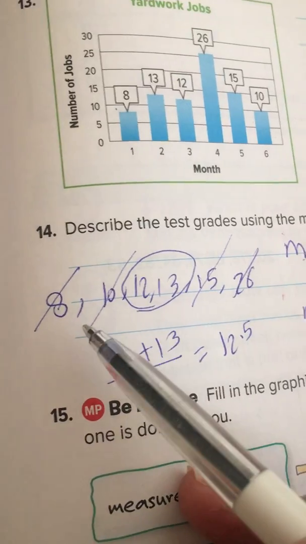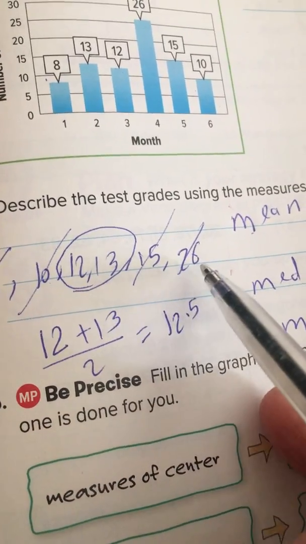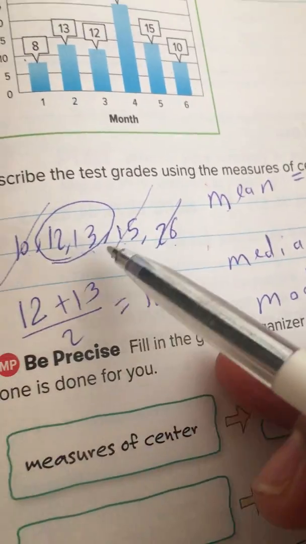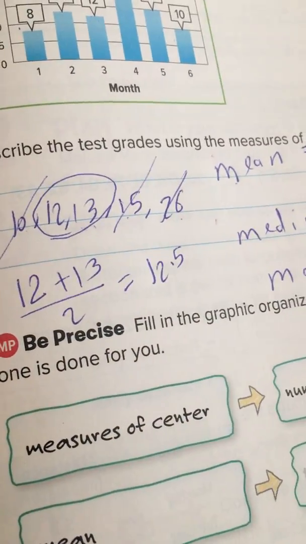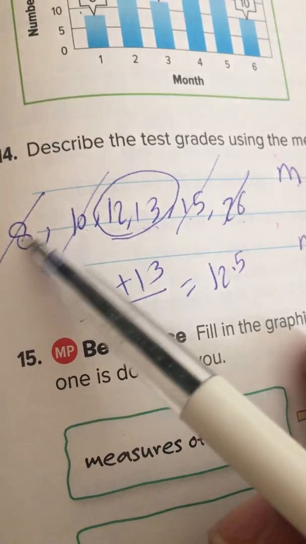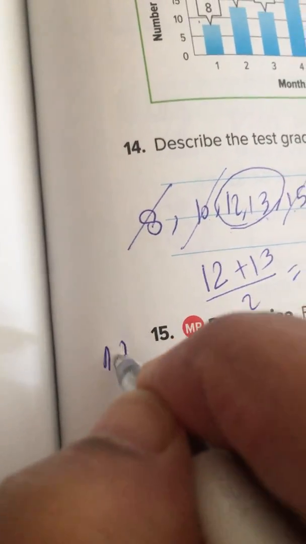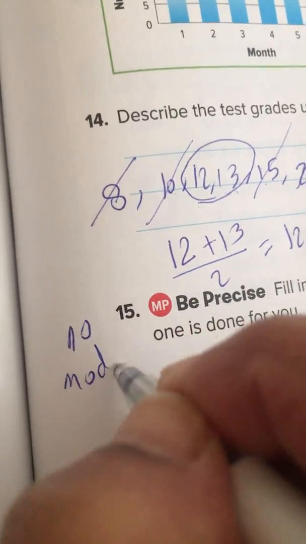What is the mode? No mode, because I don't find any number repeated or occurring more. No number occurred more; 8 only once, 10 only once. So no mode.